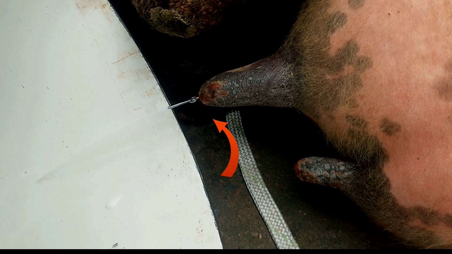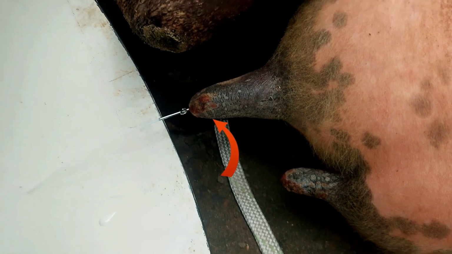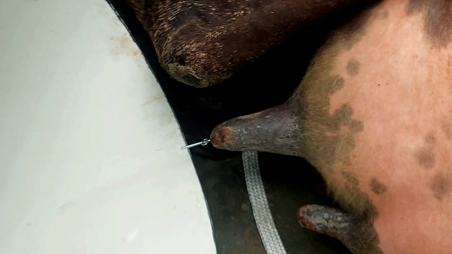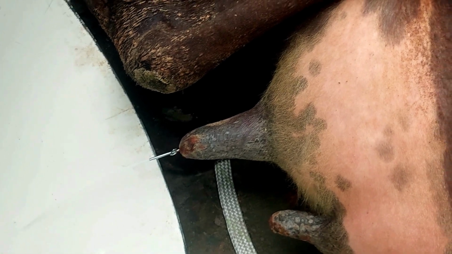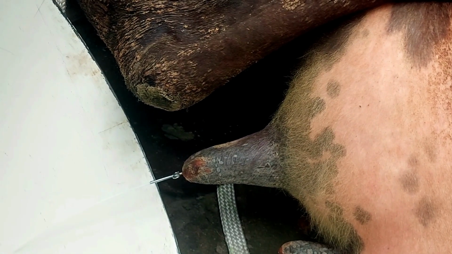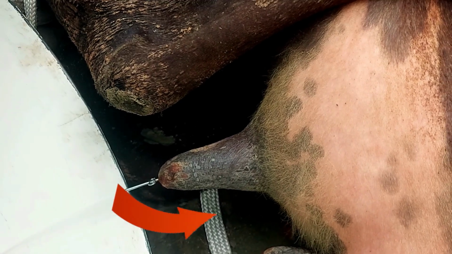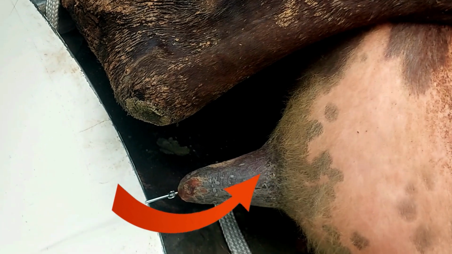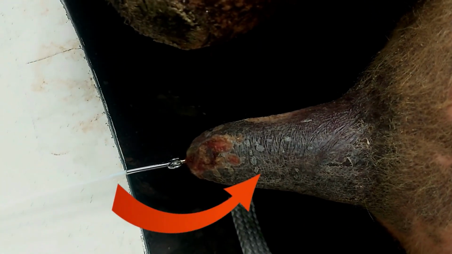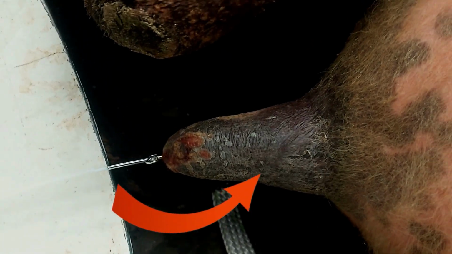Diagnosis overview. In general, mastitis diagnosis involves physical examination, milk testing, and laboratory analysis. Common methods include the California mastitis test, somatic cell count, bacterial culture, and sensitivity testing. Early detection plays a key role in successful treatment and prevention.